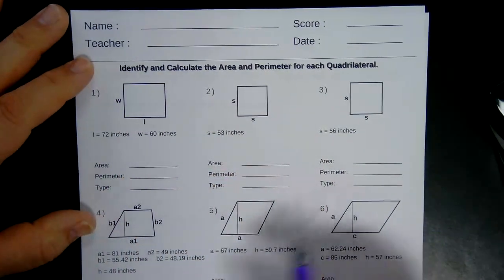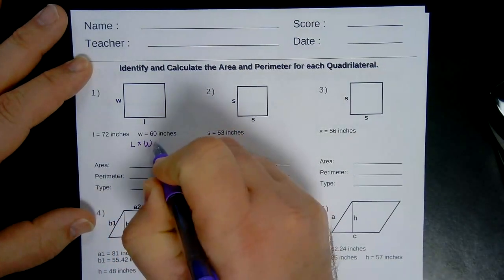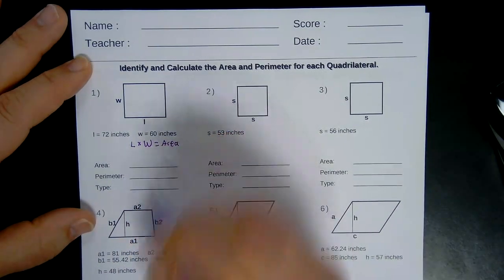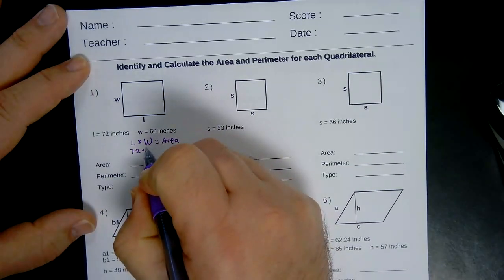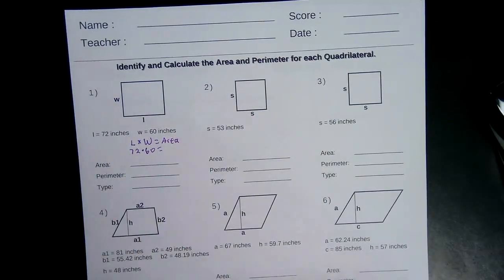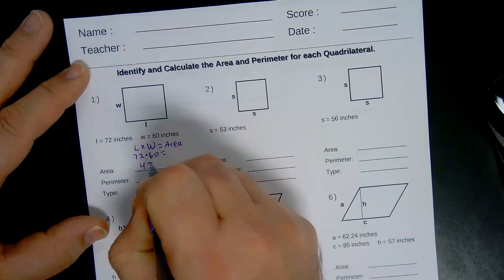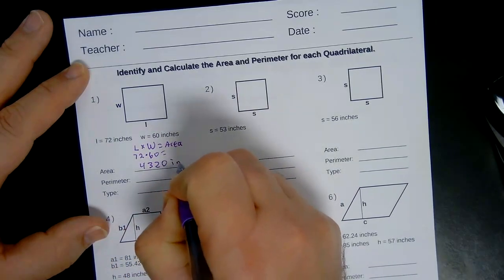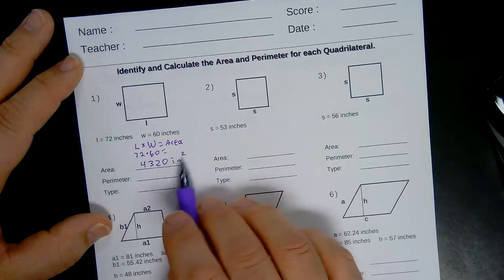So starting with the rectangle first, to calculate the area is length times width equals my area. So in this picture, it's just 72 times 60. And the final answer that we get for that one, if you're using your calculator, you can double check my work just to make sure. It's always nice to do. And we get 4,320 inches squared. And make sure you're doing good with your units at the end. Make sure they're square units.